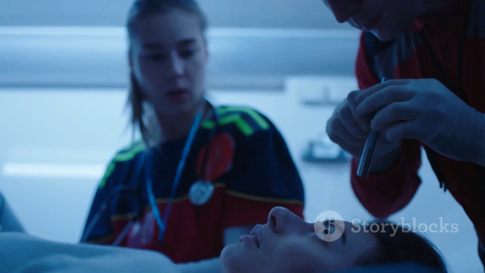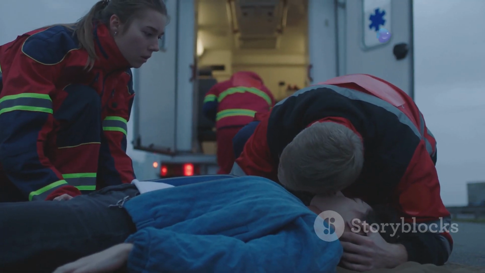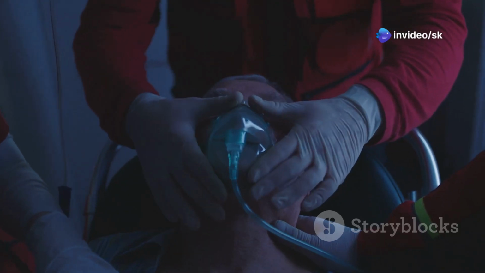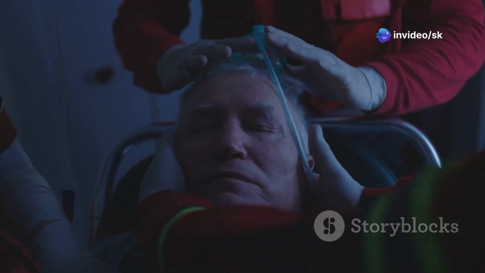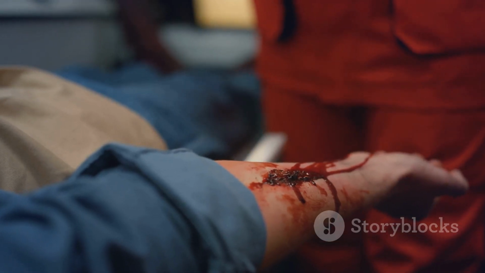Breathing. Look, listen, and feel for breathing. If absent, start rescue breathing immediately. If breathing is present but labored, provide supplemental oxygen. Circulation. Check for a pulse. If absent, begin CPR. Control any major bleeding with direct pressure.